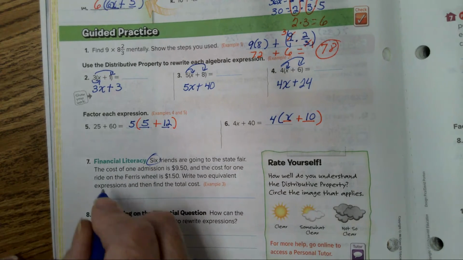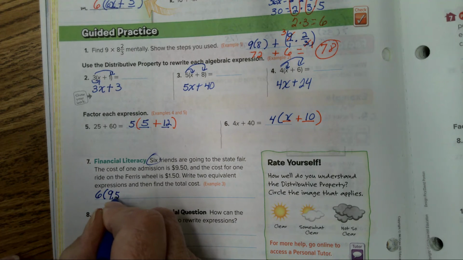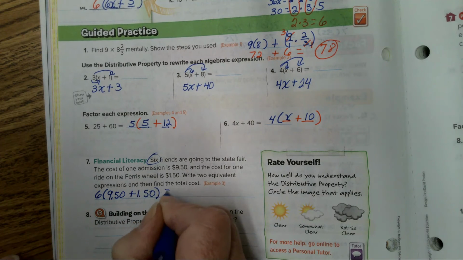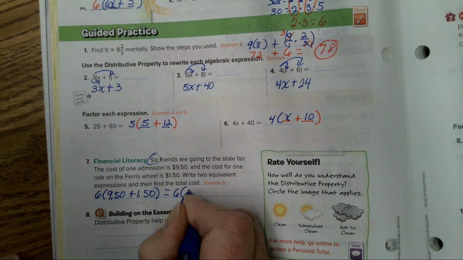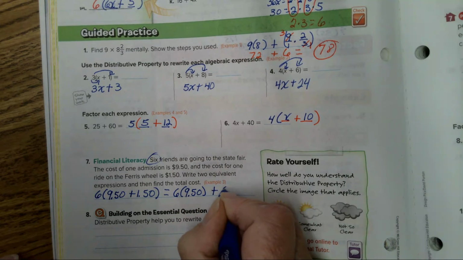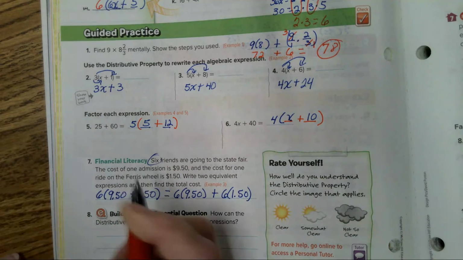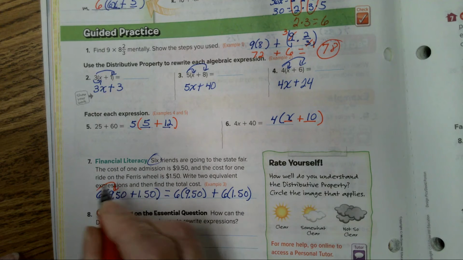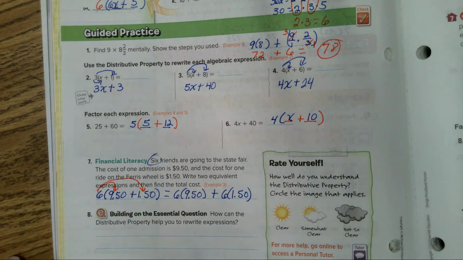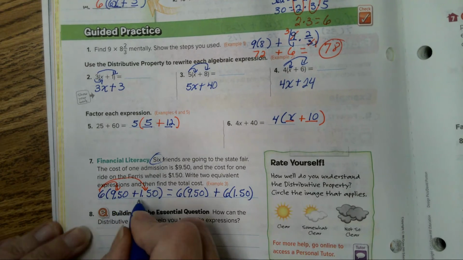Well, you can say 6 times $9.50 plus $1.50 equals 6 times $9.50 plus 6 times $1.50. Remember, 6 times this and 6 times that.